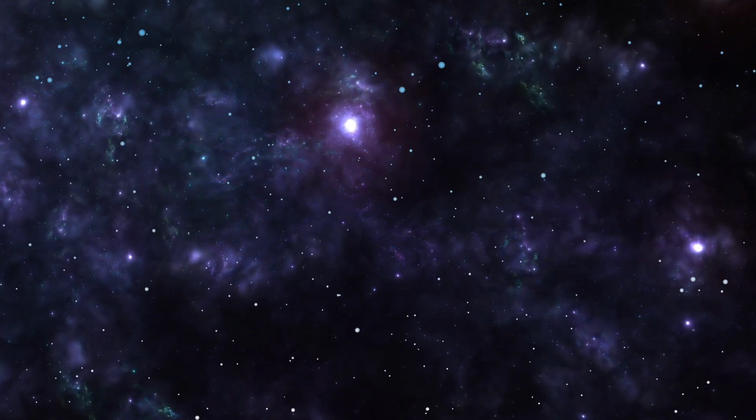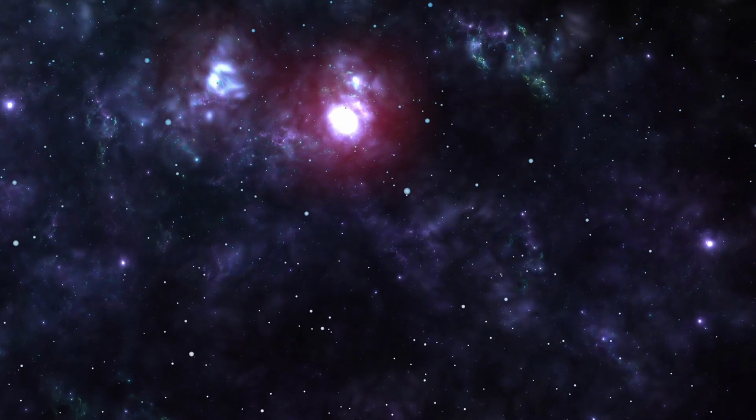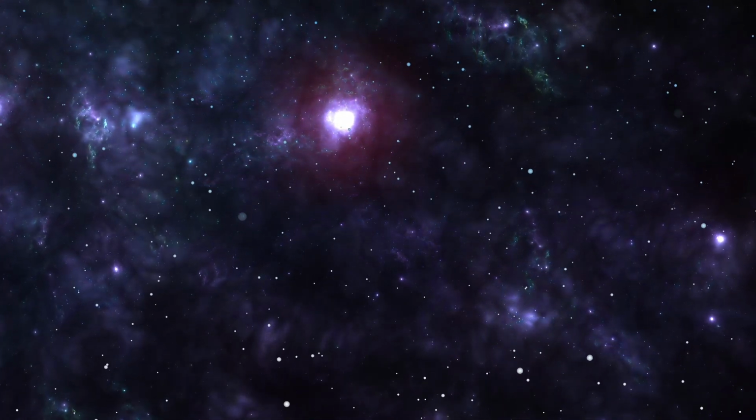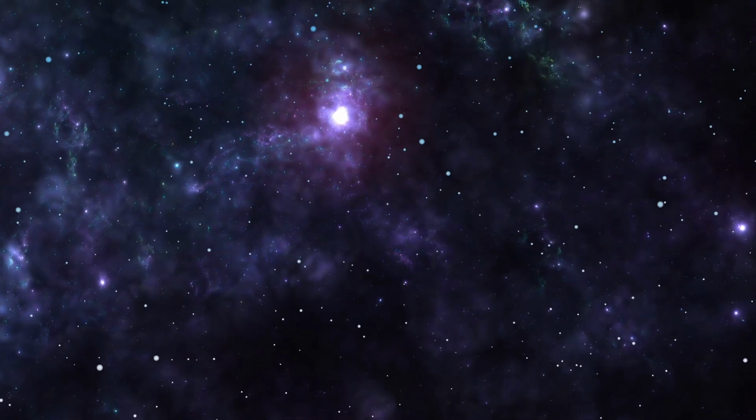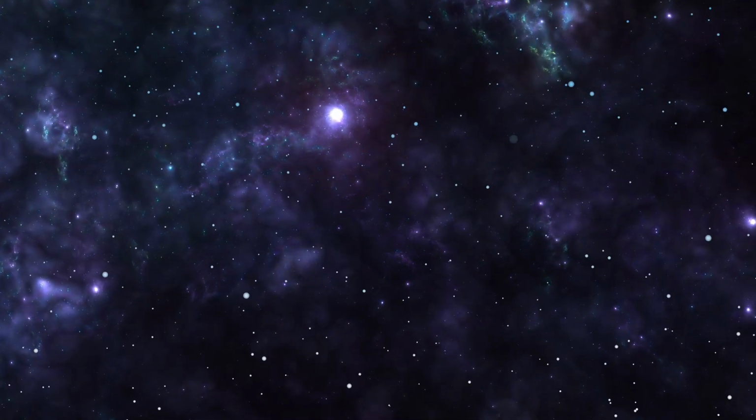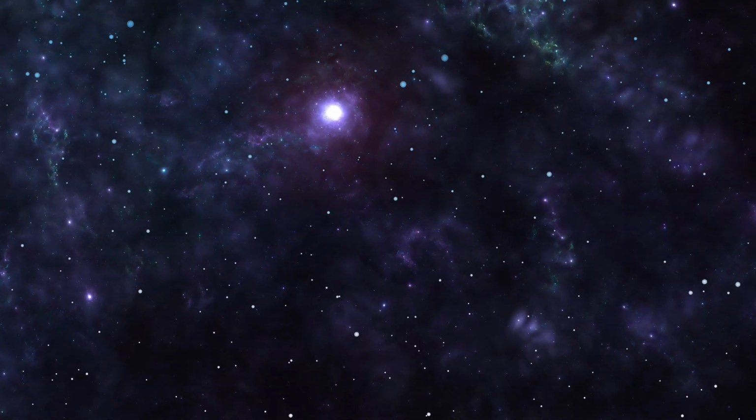Galaxies are extremely large. The largest galaxies are more than 1 million light-years across, while the smallest dwarf galaxies are only a few thousand light-years wide. For example, the Andromeda Galaxy is about 220,000 light-years from side to side.